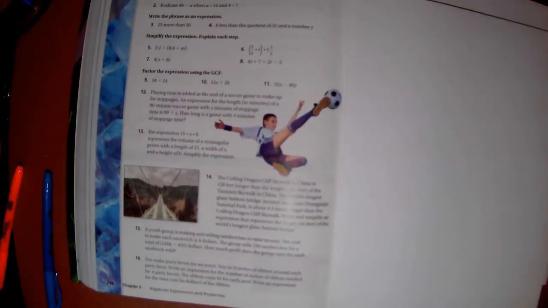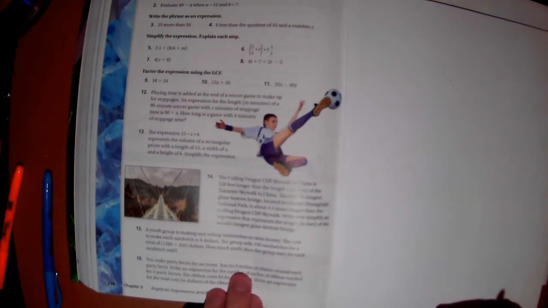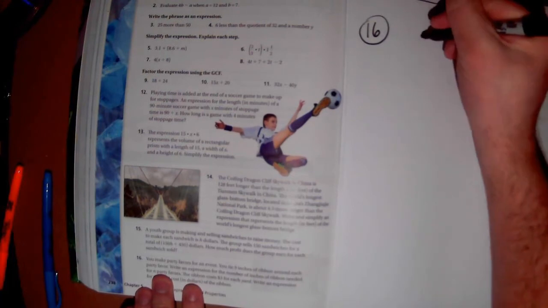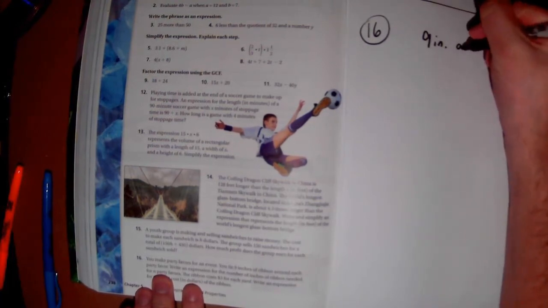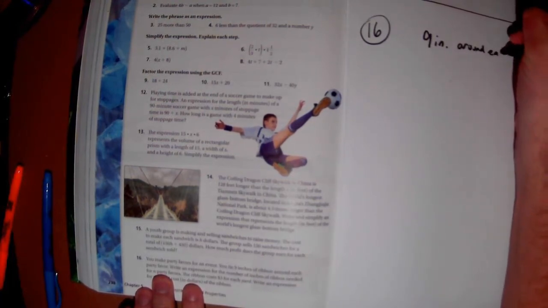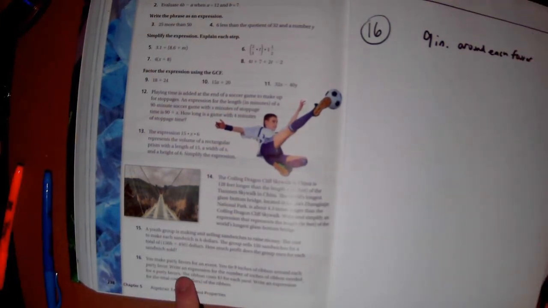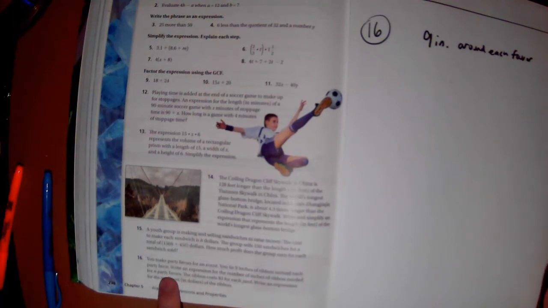Here we go. It says you make party favors for an event. You tie 9 inches of ribbon around each party favor. This is number 16. There's 9 inches around each favor. All right, write an expression for the number of inches of ribbon needed for n party favors.